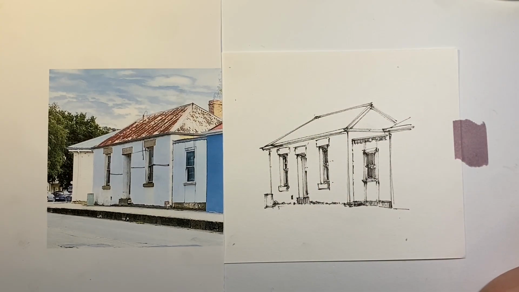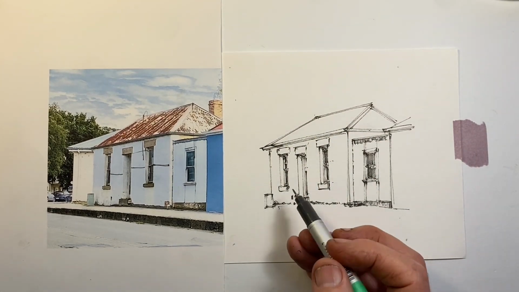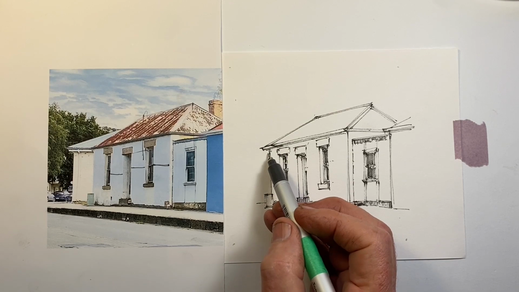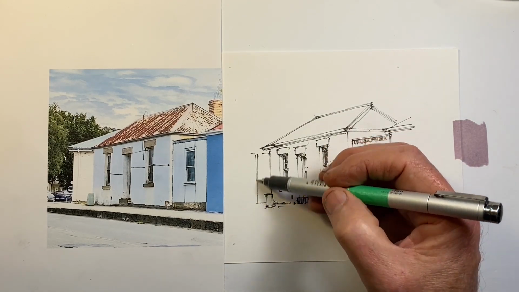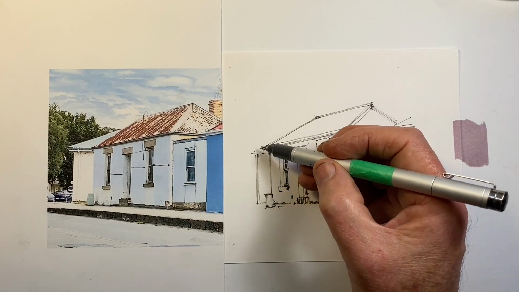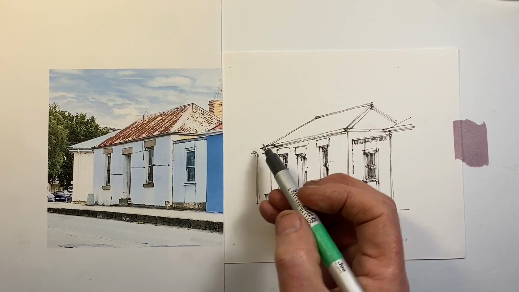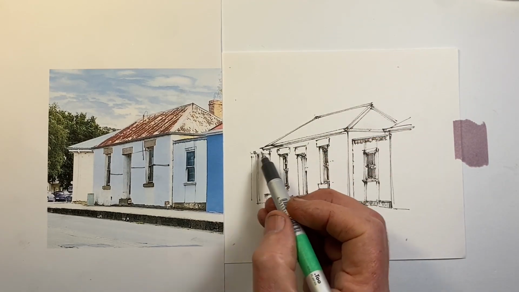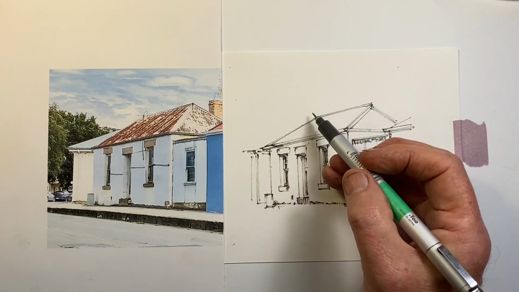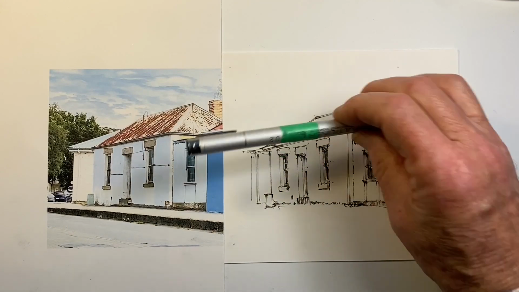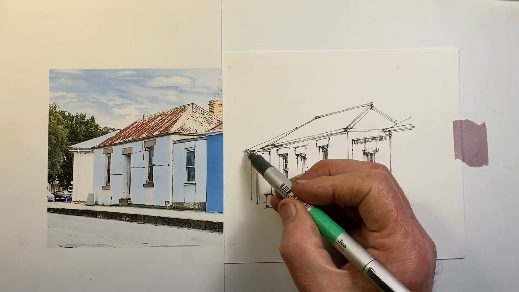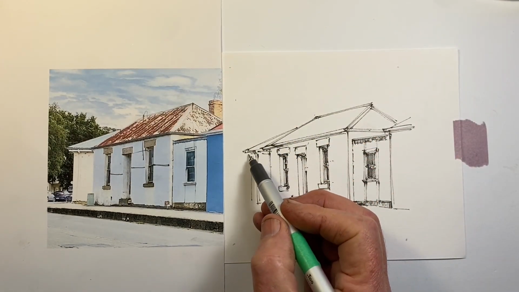Now, the fourth way we can give a sense of 3 dimensions is to include shading in our drawing. So shading reflects sunlight. So shade basically is where the sunlight can't reach part of an object because that part of the object is turned away from the light source sufficiently that the light doesn't reach it directly.